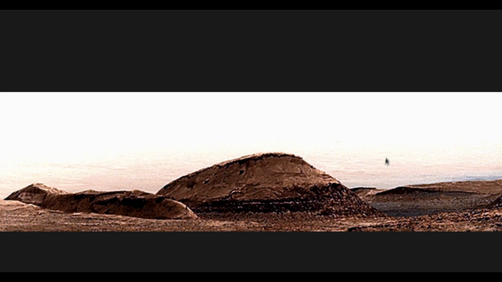Even in the background here, you can discern some shapes, patterns of design, the side of this slope here as well.